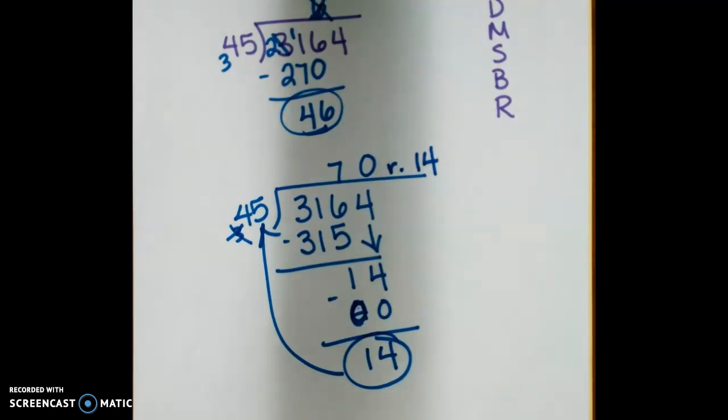So there you go. There's 4 different examples of 4 different kinds of quotients. One has a 0 at the end, one has a 0 in the middle, one's just a 2-digit quotient, one's just a 3-digit quotient.